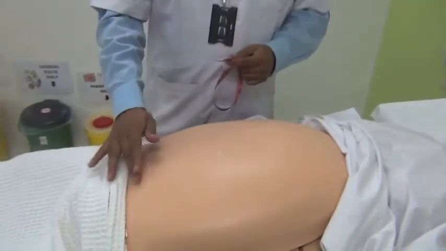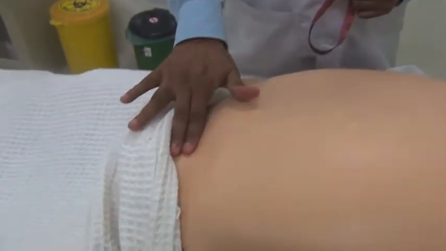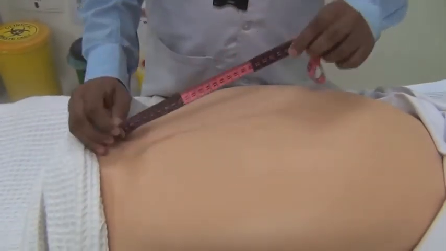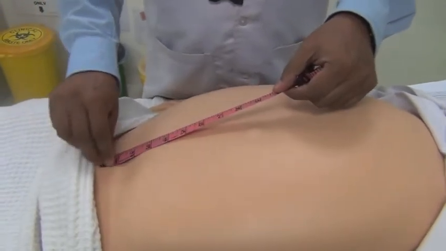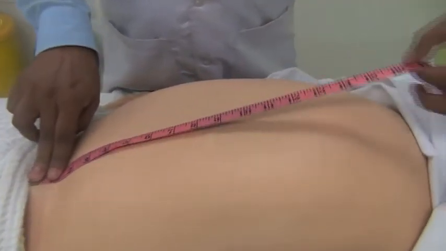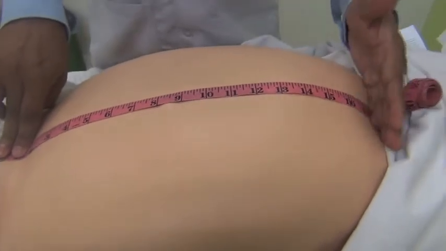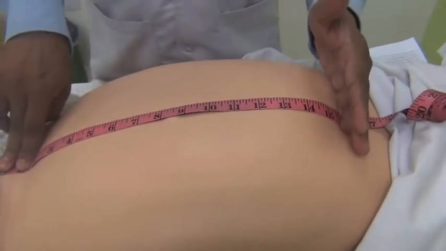For this, we first palpate the upper border of symphysis pubis. We put a measuring tape with the centimeter marking away from the examiner. Stretch out the measuring tape and again look for the fundal height.